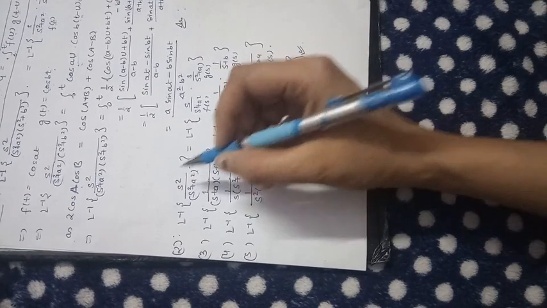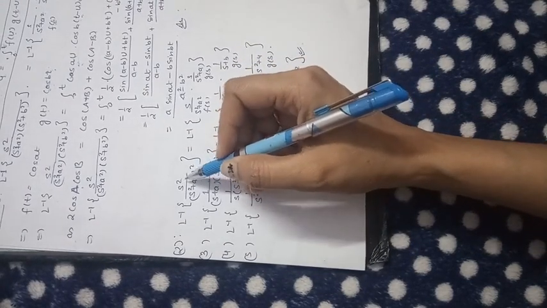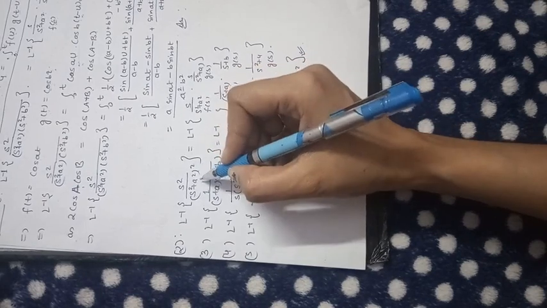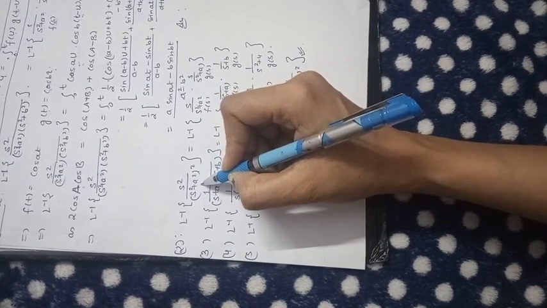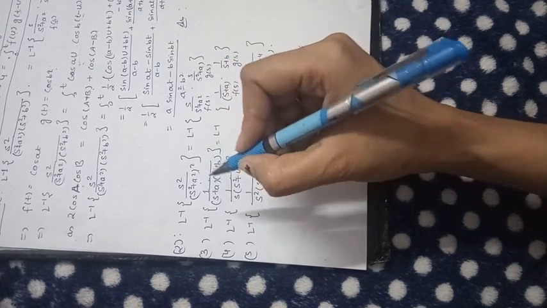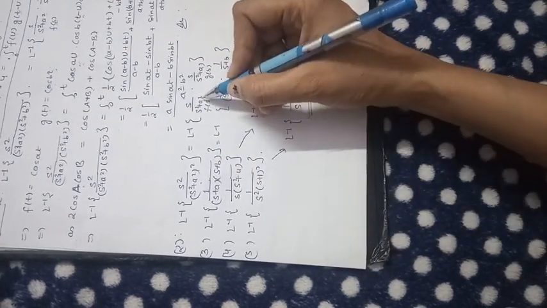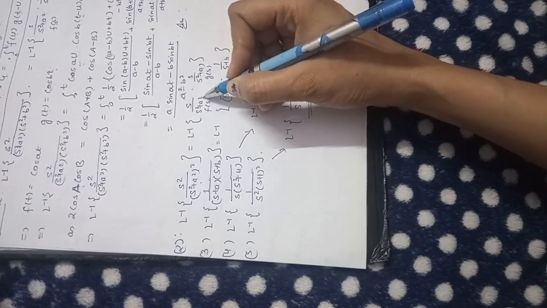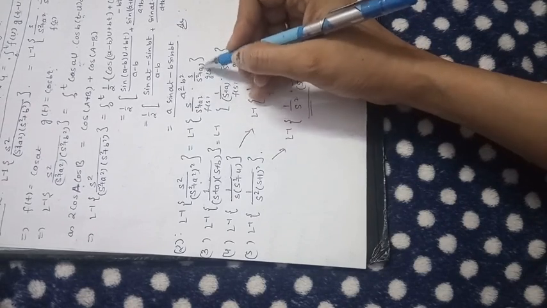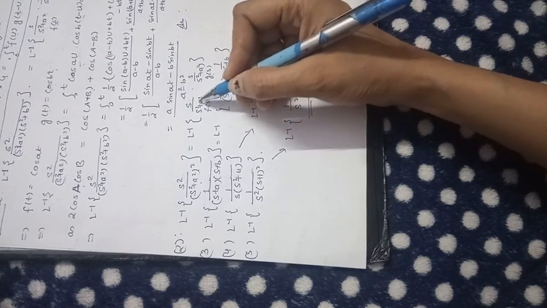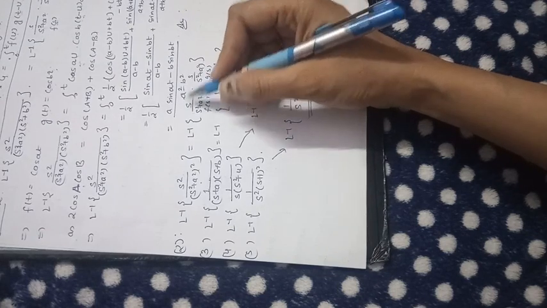Now next question, inverse Laplace transformation of s square upon (s square plus a square) whole square. First step, you have to find what is F(s) here and what is G(s) here, whose inverse transformation is easily detectable. Now see, let F(s) be s upon s square plus a square, and into s upon s square plus a square as G(s). If F(s) is this, then f(t) is what?